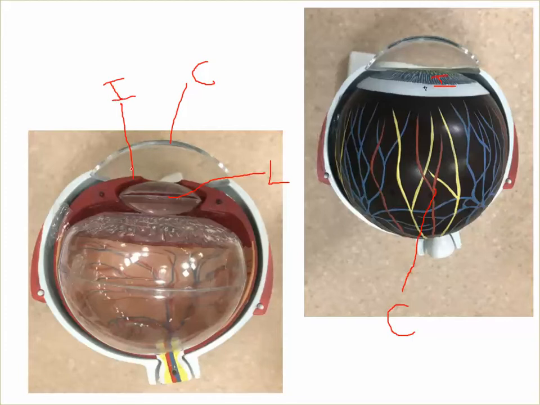And then just behind the iris we can see the lens. This structure which you see here is the ciliary body. There are ciliary processes and it secretes the aqueous humor, which is responsible for maintaining the intraocular pressure.